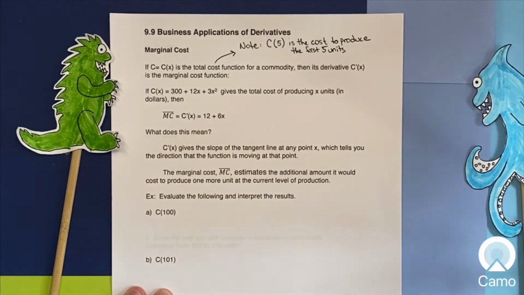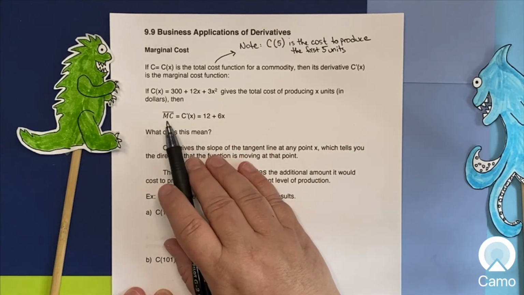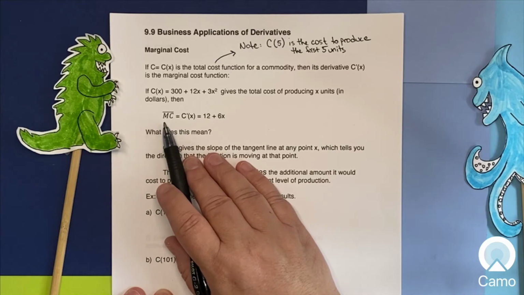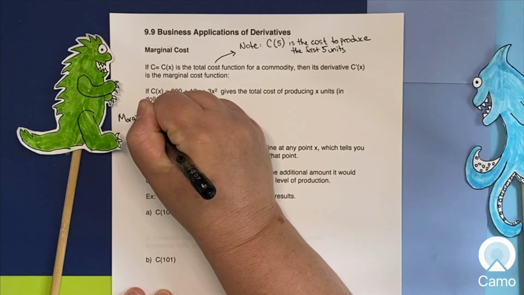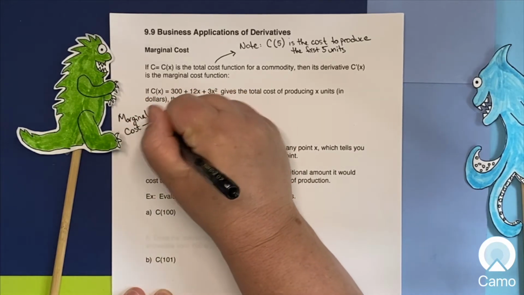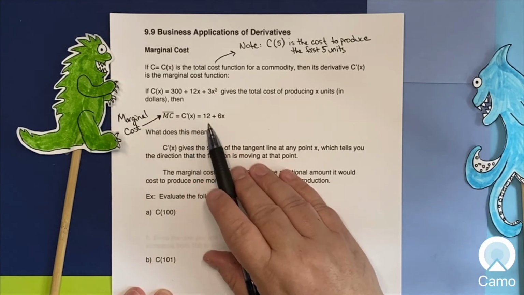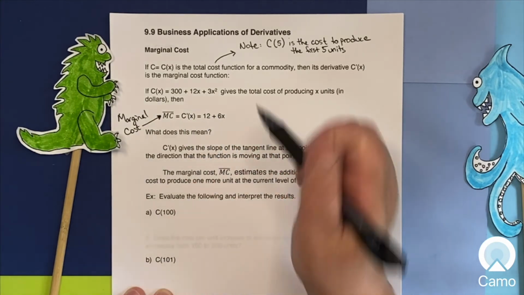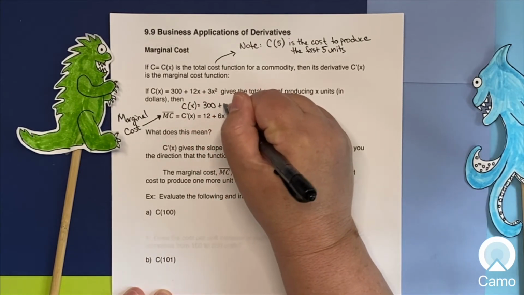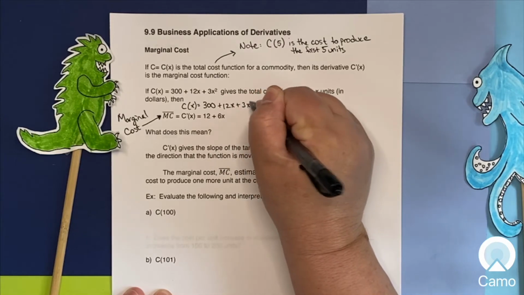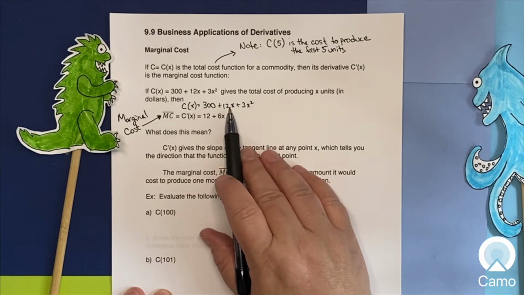Write this over here, marginal cost is the derivative, which is, and take a look and make sure I wrote this out correctly, if cost is 300 plus 12x plus 3x squared, then the first derivative: 300 goes to 0. The derivative of 12x is 12, and for the derivative of 3x squared, the 2 comes down, so we get 6x to the first power. Okay, so that's our derivative.